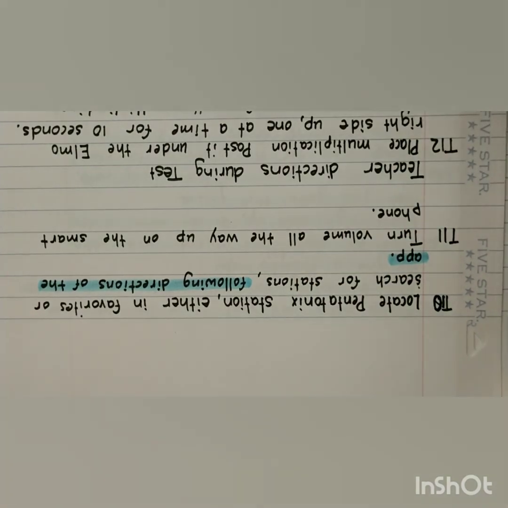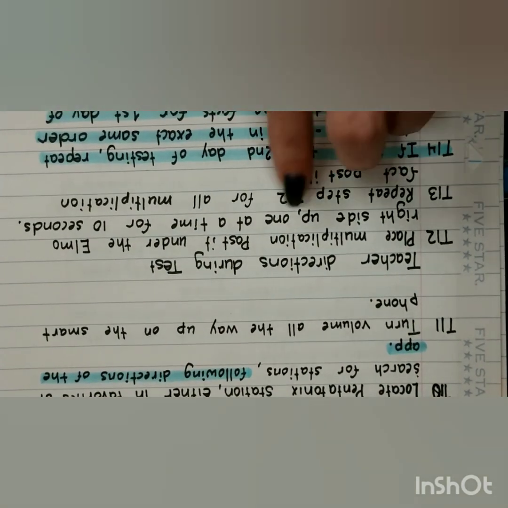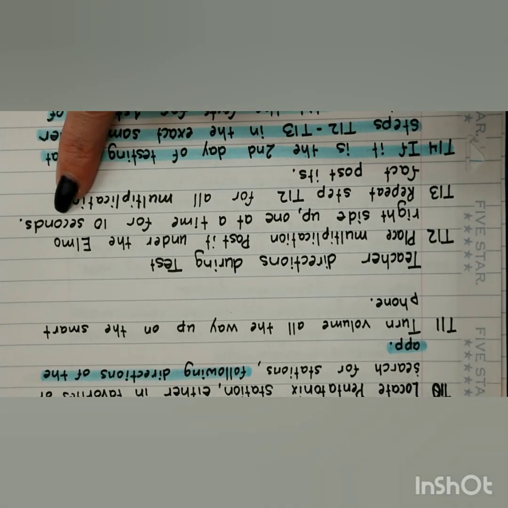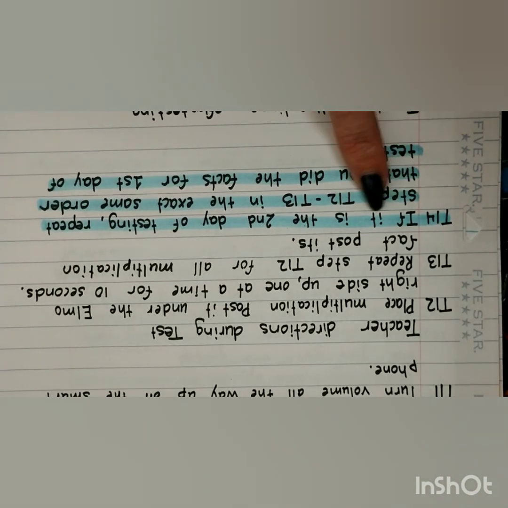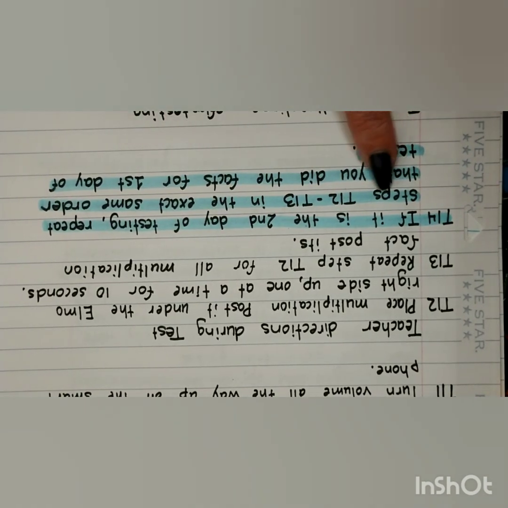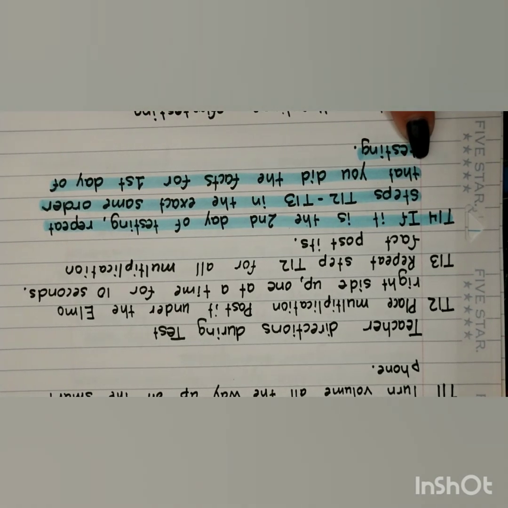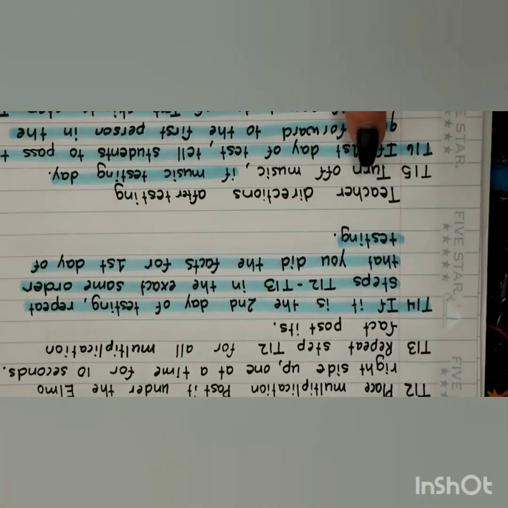So now we have teacher directions during the test. So this is all the stuff that I do prior to giving the test. Now let's talk about during the test. T12, place multiplication Post-its under the Elmo, right side up, one at a time for 10 seconds. T13, repeat step T12 for all multiplication fact Post-its. T14, if this is your second day of testing, repeat steps T12 and T13 in the exact same order that you did the facts for the first day of testing.